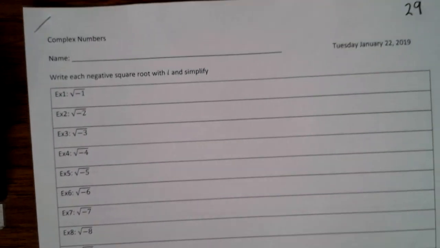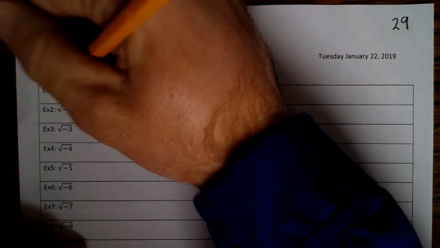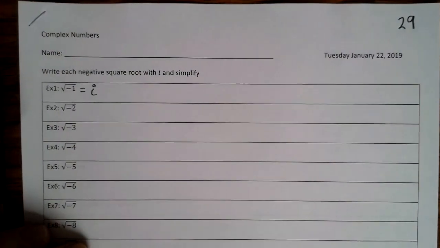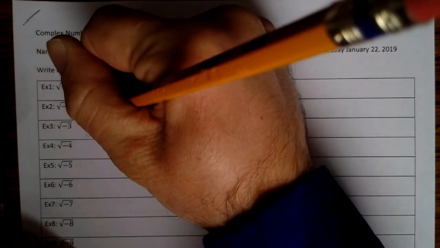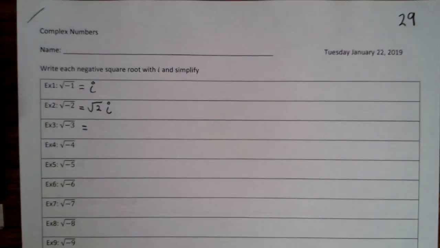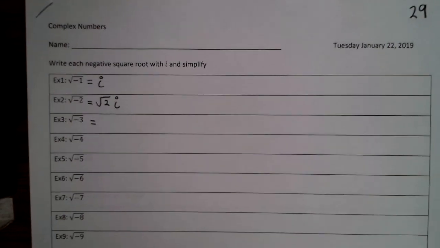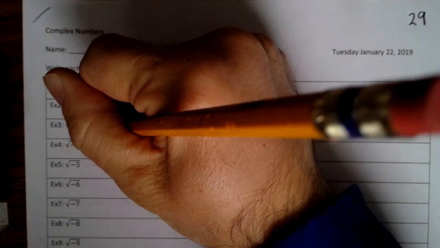Let's take a look at our examples, which are going to be on page 29. So the square root of -1 is i. The square root of -2 is the square root of 2 i. The square root of -3 is the square root of 3 i.